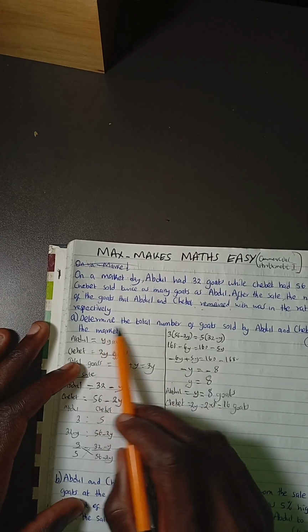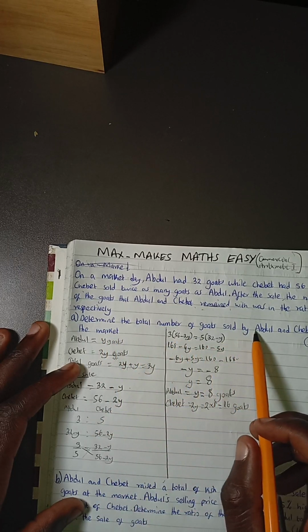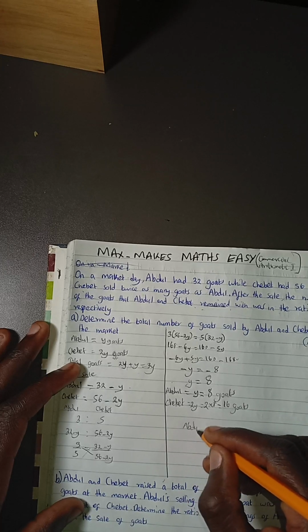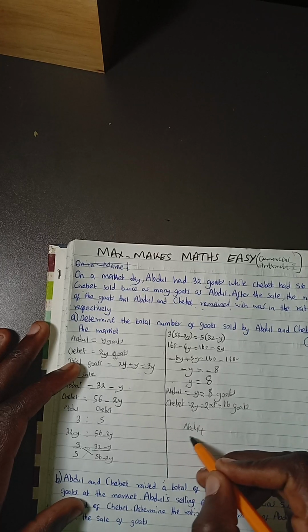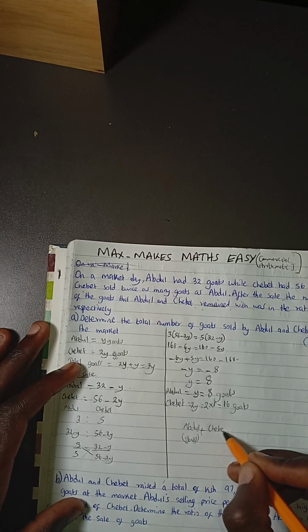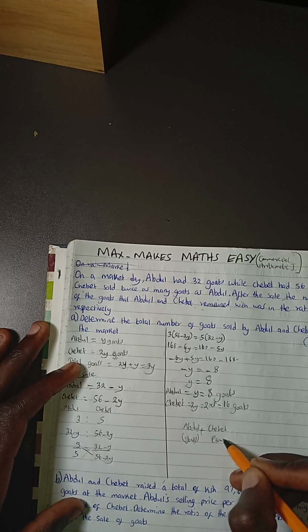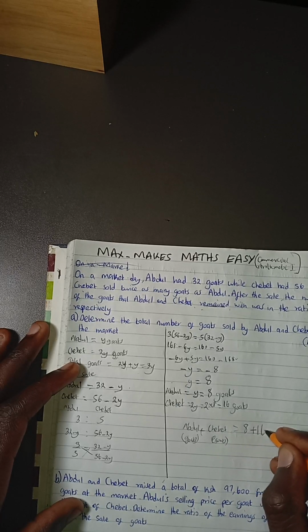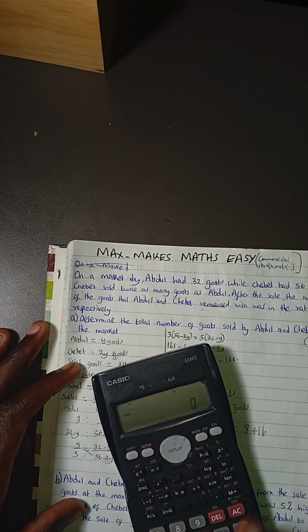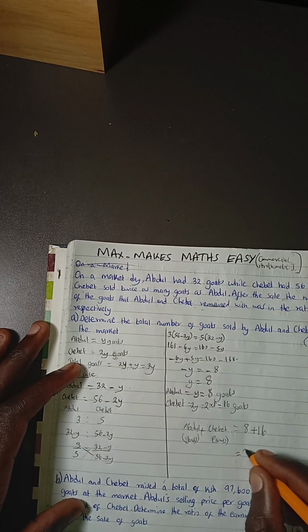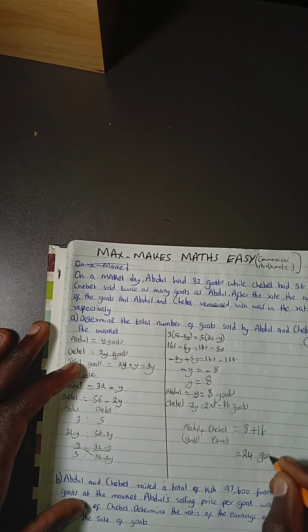We are told to determine the total number of goats sold by Abdul and Chebet. That is the number of goats Abdul sold plus the number Chebet sold: 8 plus 16, which becomes 24 goats.